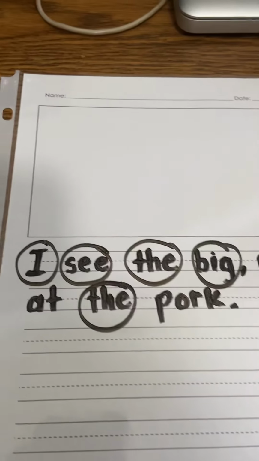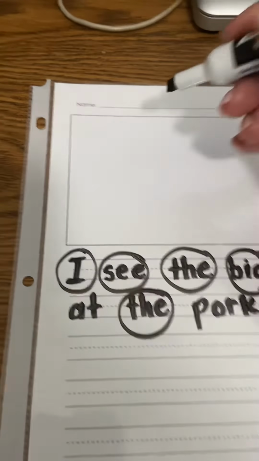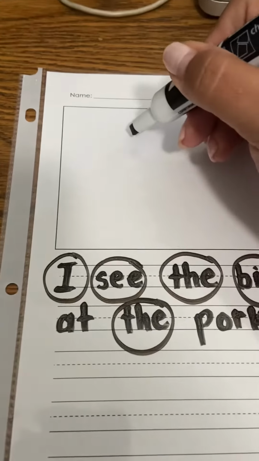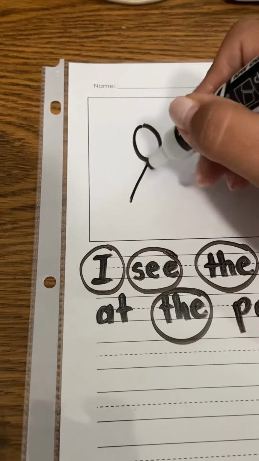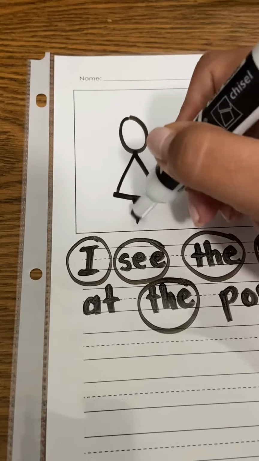Now I'm going to go through this very quickly for the sake of the video. But again, you always want to draw. If I'm saying the word I, I'm obviously talking about myself, so I have to draw myself, right? A lot of the students will do little stick figures. Here's your opportunity to guide them to do a little bit more. A lot of the times the students will draw a stick figure and I'll say, I don't think your body's made out of sticks. Let's add more details, you know? So add more details to your picture.